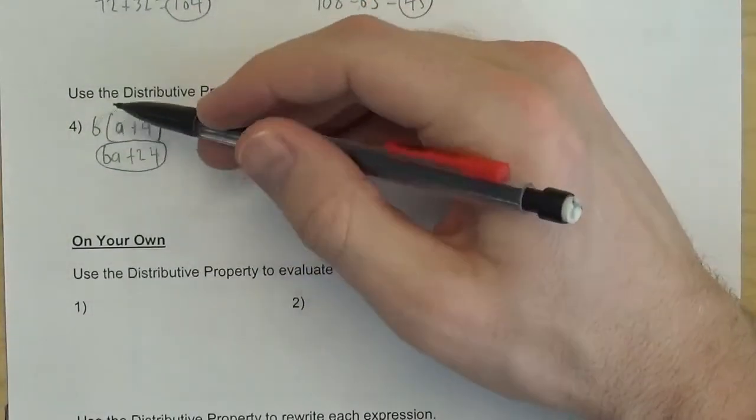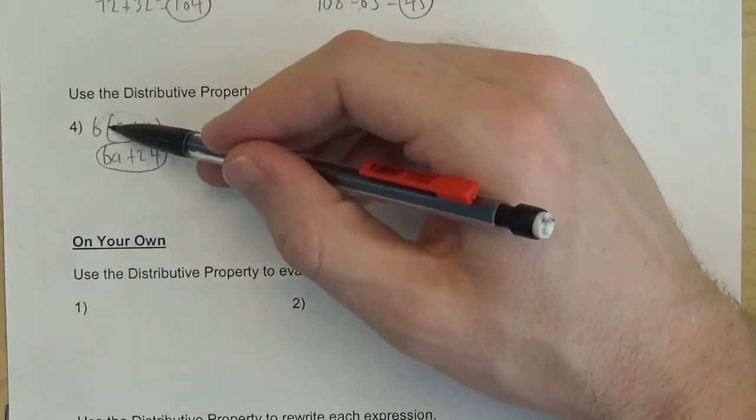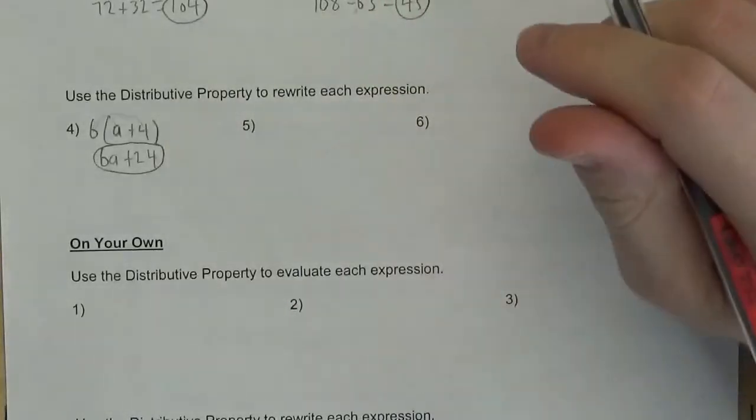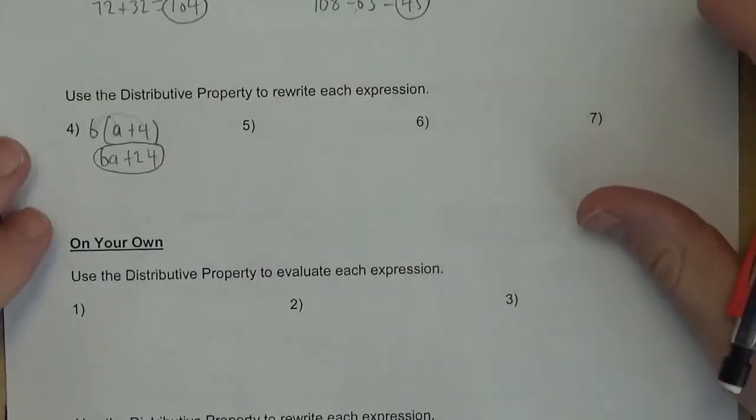These are equivalent expressions, like we had for a vocabulary term here. But this is the simplest form for this because we've gotten rid of our parentheses, but that's all the further we can do with that.